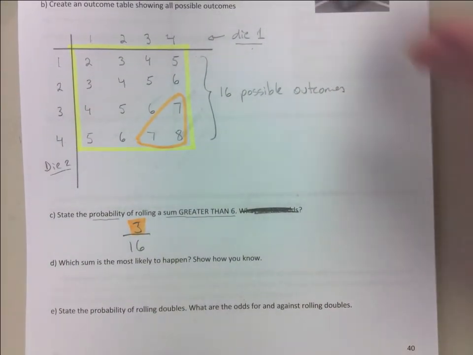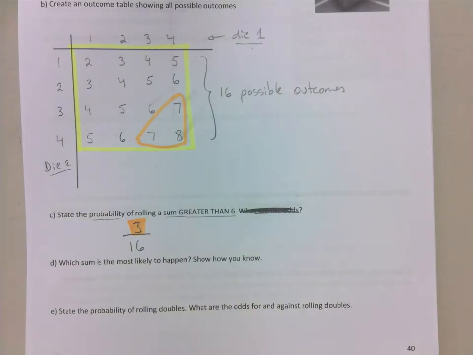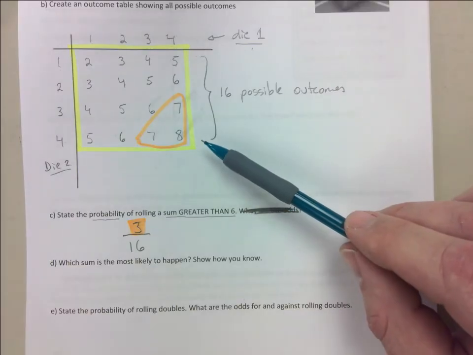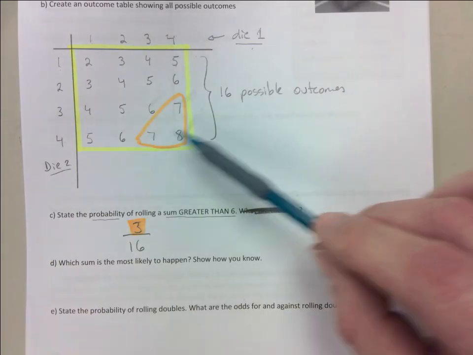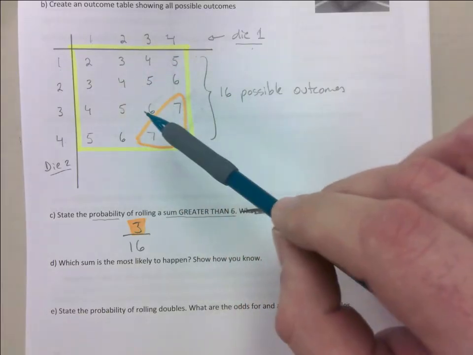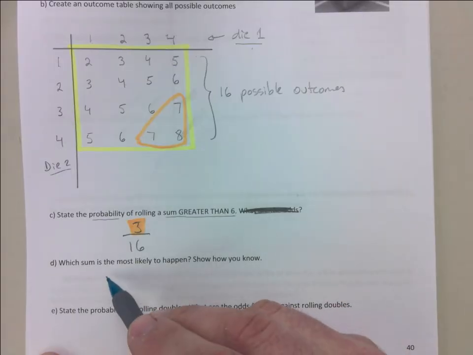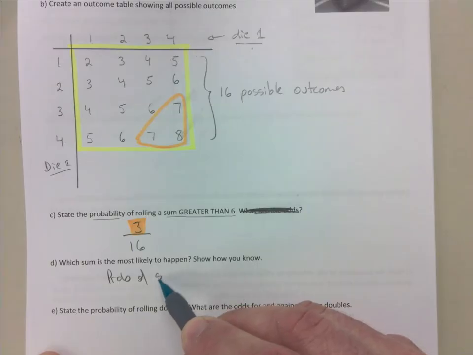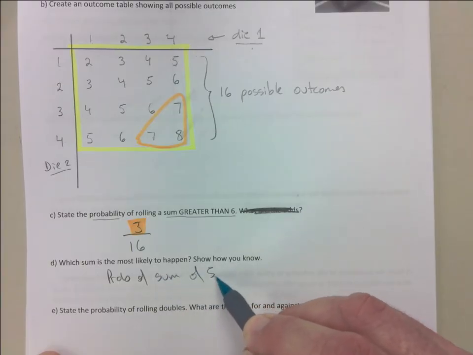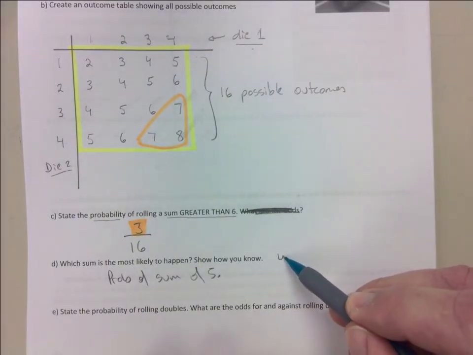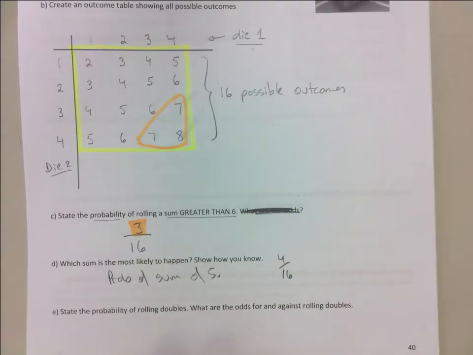Which sum is most likely to happen? Out of all of these, which one appears most often? 5. In this case, 5 shows up most often. Everything else is less than that. So the probability of a sum of 5. It sounds wrong, but anyways, we'll go with it today. The probability would be 4 over 16, which is a quarter.